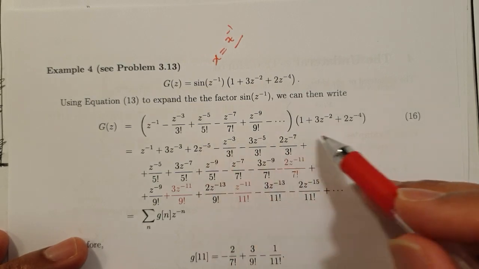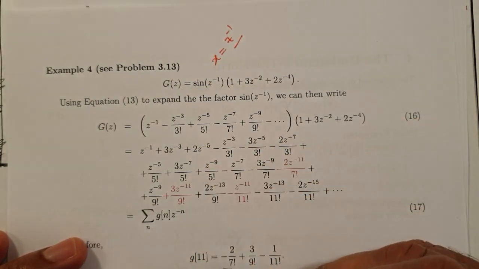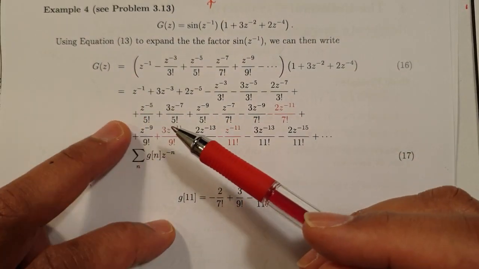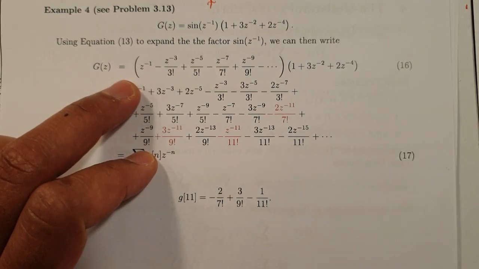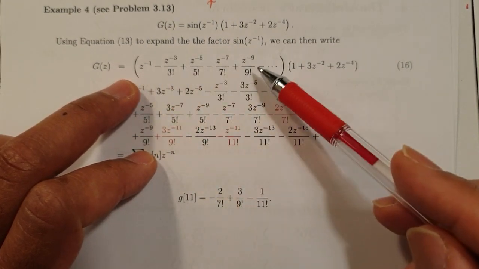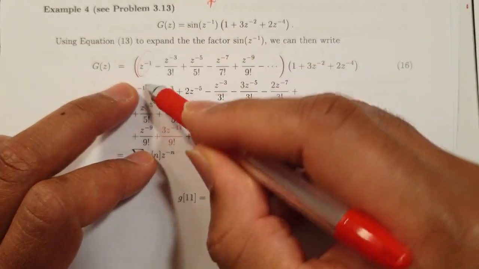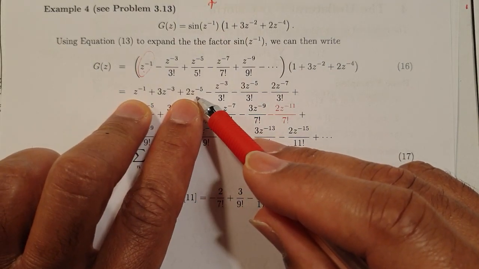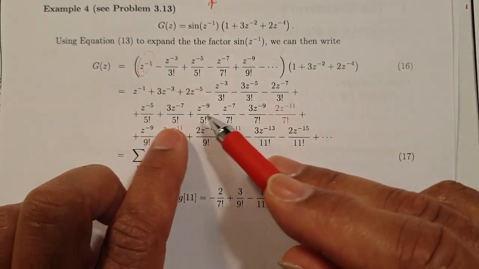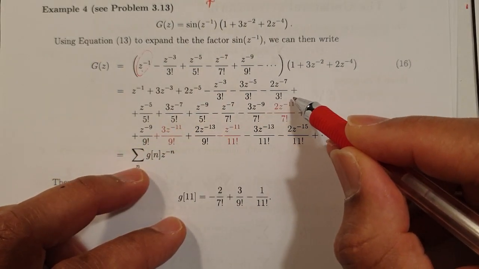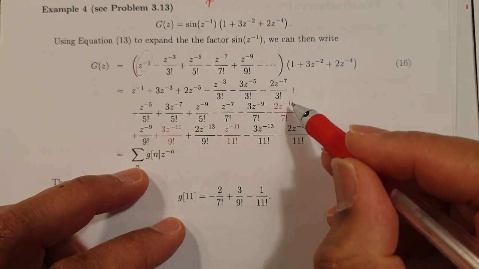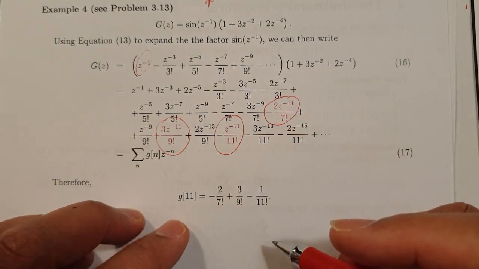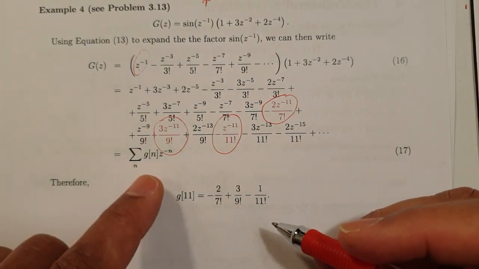Just apply it, and then you start multiplying, and the exercise was to find g of 11, as you can see here. So the thing is how to do it so that you don't get lost with all these terms. One way to do it is to multiply one by one. Take the first element here and distribute it to this one. I get these three terms here. Then I go with the next one, another three terms, and so on. After a while, I get the terms that I actually need. I mark them here in red so that you could see them. Please verify that this is the actual result.